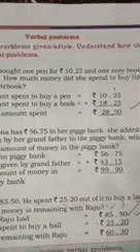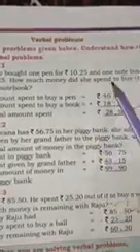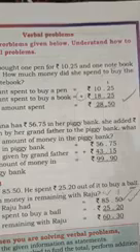Children, we have done this one and this one example. You might have observed that first what we have done here? Here we have written the statements, isn't it? Then when you are asked to find the total, what have we done here? We used addition, not subtraction. Okay, we used addition.